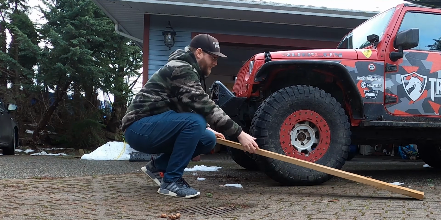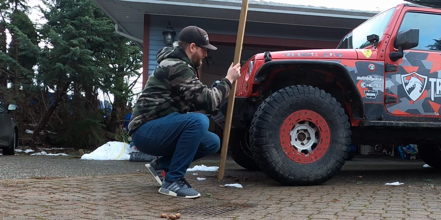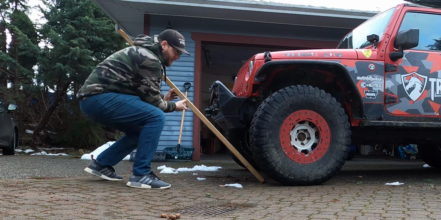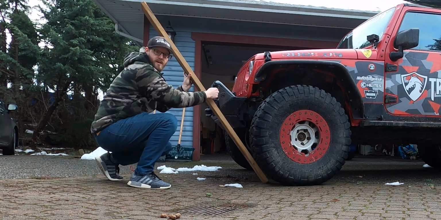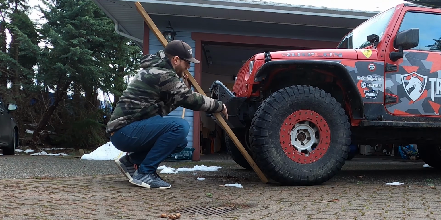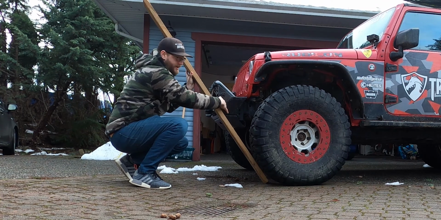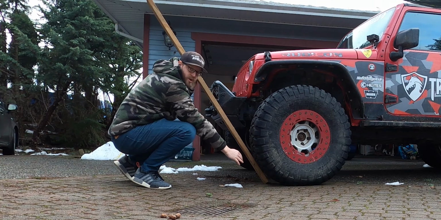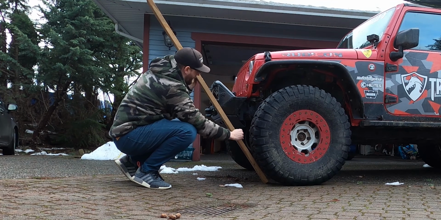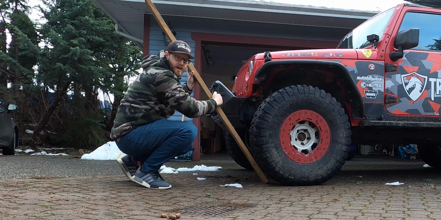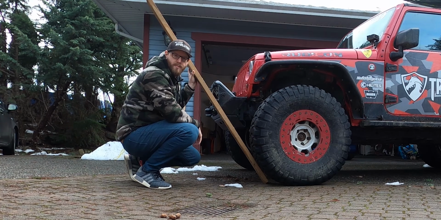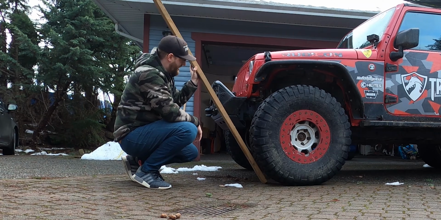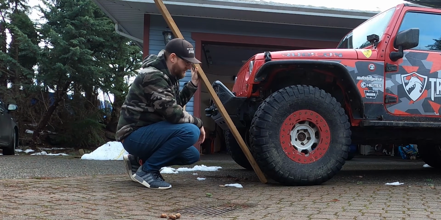So if I took this board to try to illustrate just where the obstacle is going to hit, and we put it like that, you can see that the edge of the tire lining up with the bumper is basically where my approach angle is. So it's drawing a line from the ground in front of the tire and up to the most forward point on your Jeep, and that's going to give you your approach angle. So that's about where my approach angle is on my Jeep.